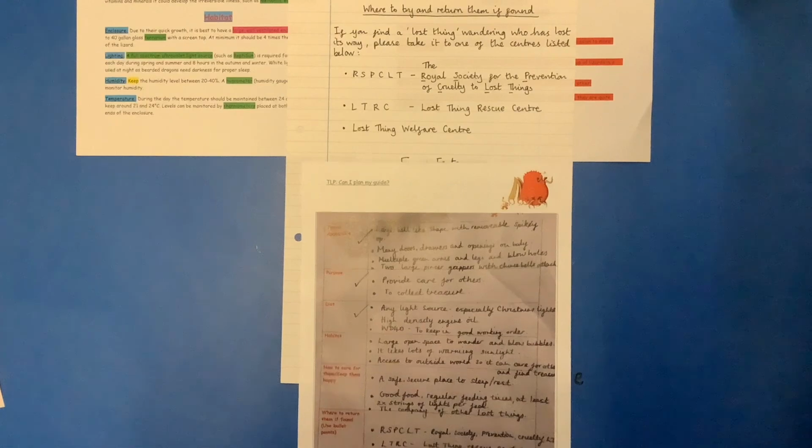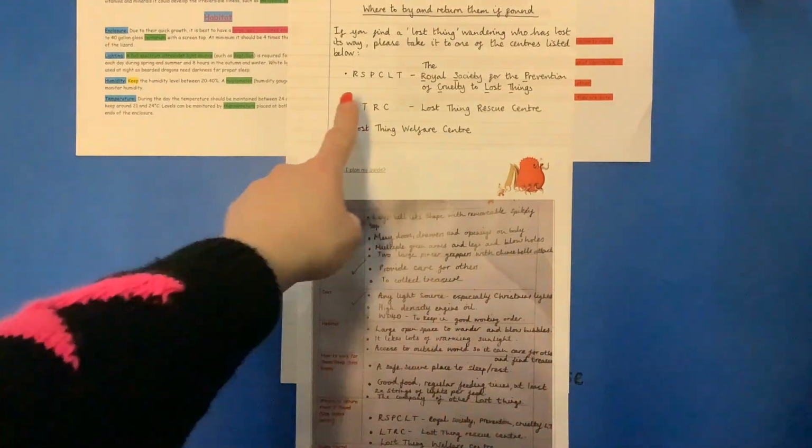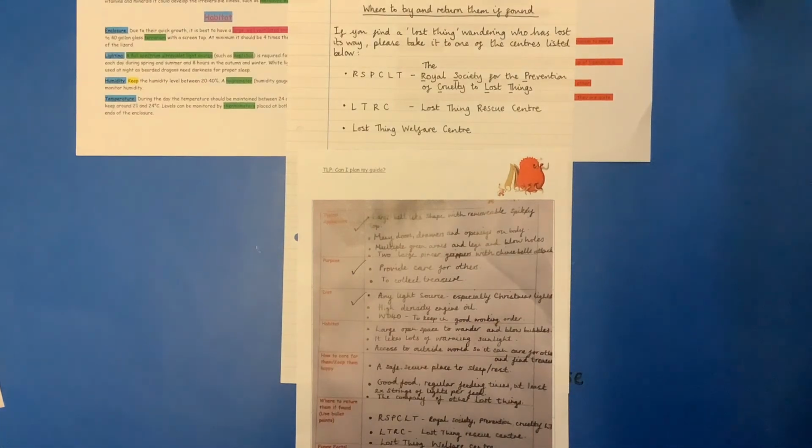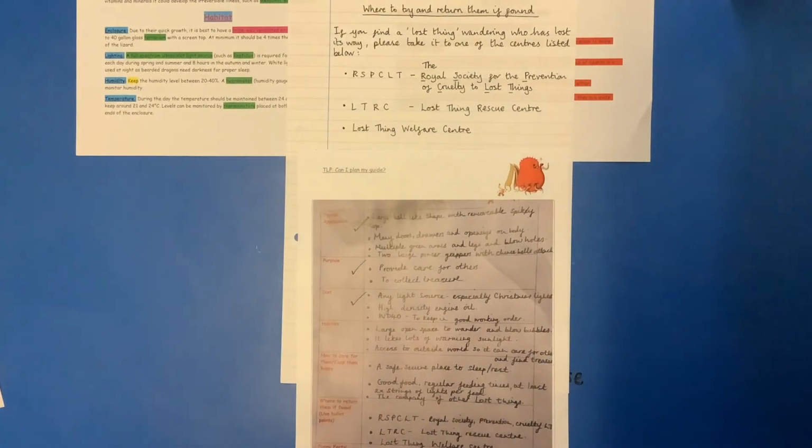If you didn't, you can magpie mine or make some up now. So the RSPCLT, the Royal Society for the Prevention of Cruelty to Lost Things, the LTRC, the Lost Thing Rescue Centre, the Lost Thing Welfare Centre. And notice I've used my bullet points there to list those.